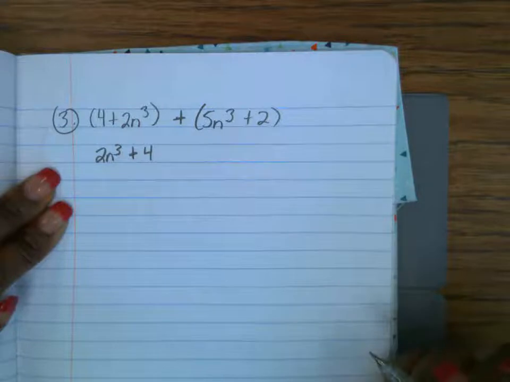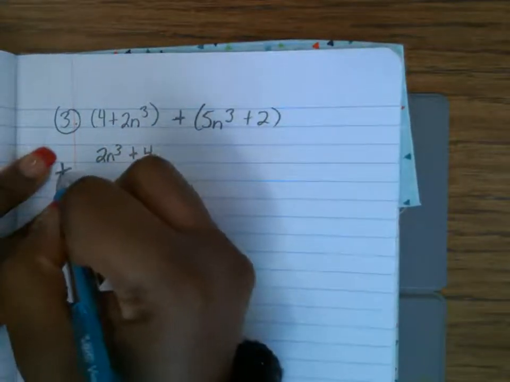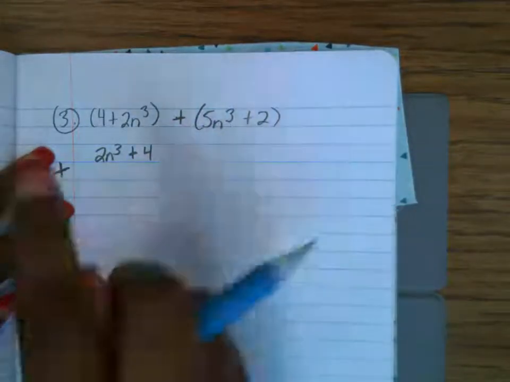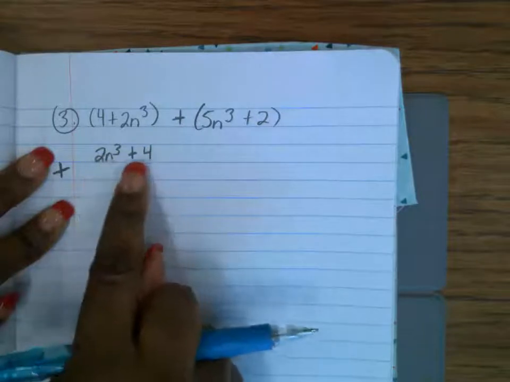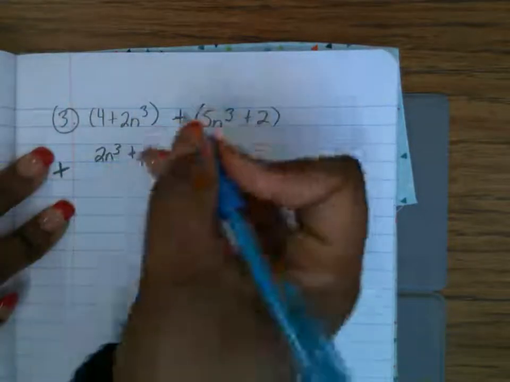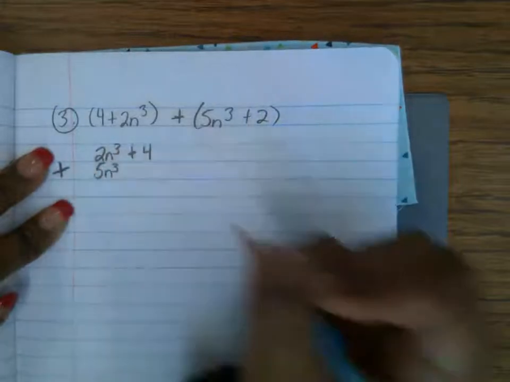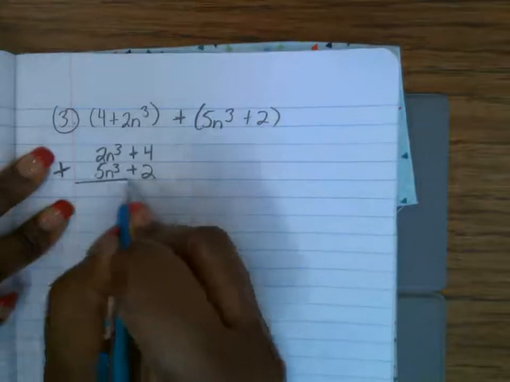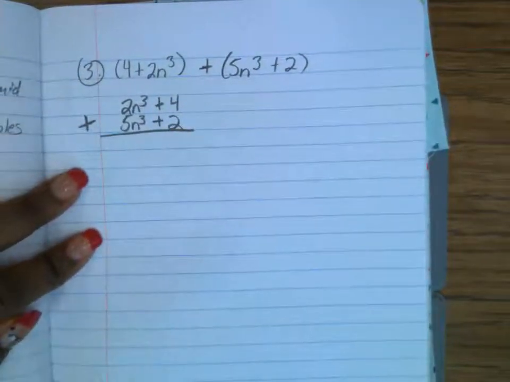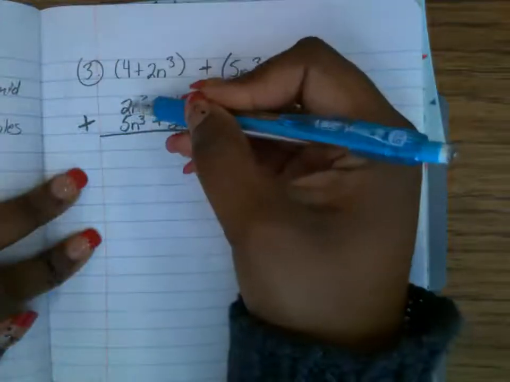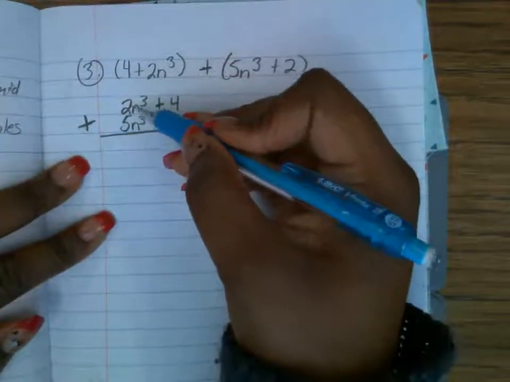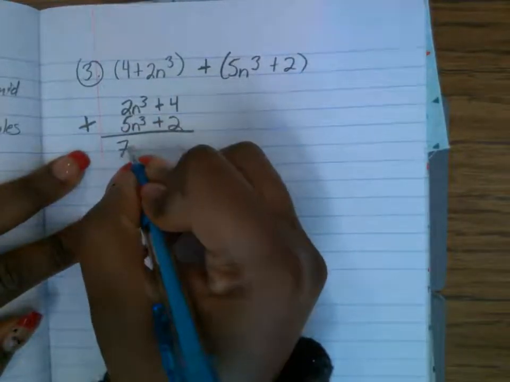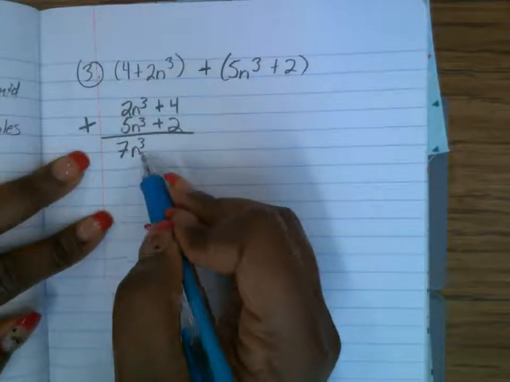We're adding. So we're going to put 5n to the third under which one of these terms? The first one or the second one? The first one. Then we're going to put 2 under the 4 because they're like terms. So now let's add this together. We got 2 plus 5. What does that give me? 7. So this is going to be 7n to the third.